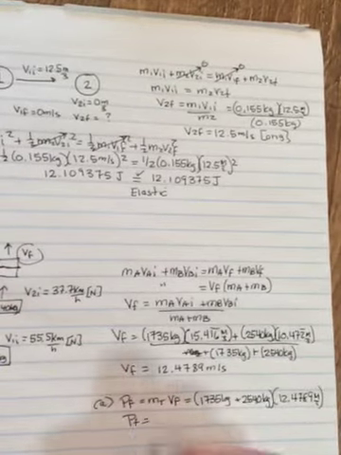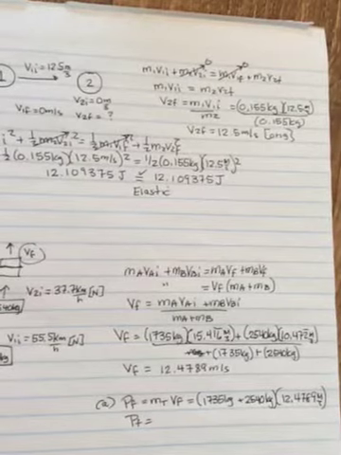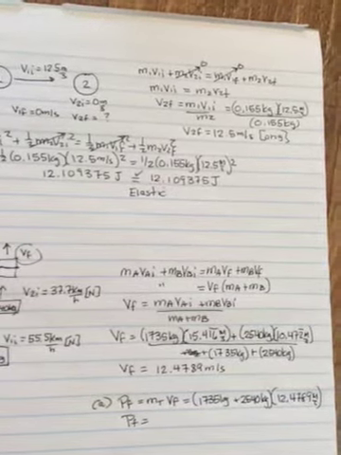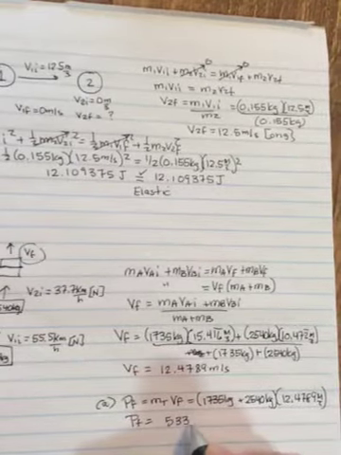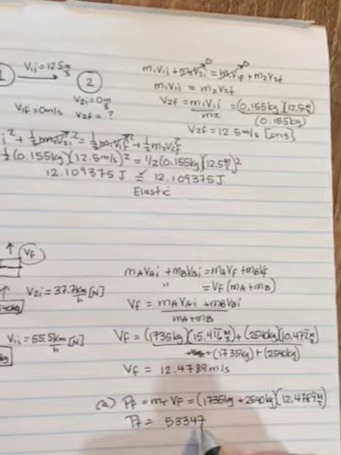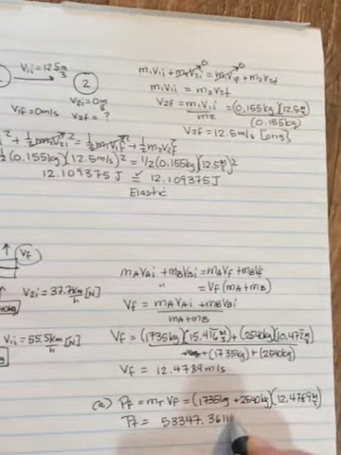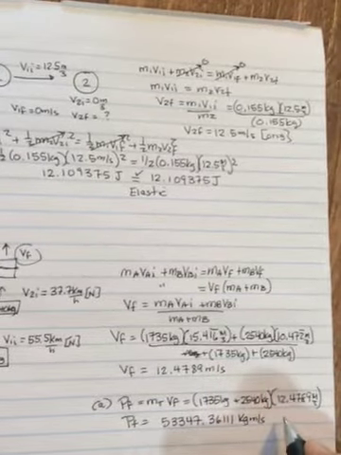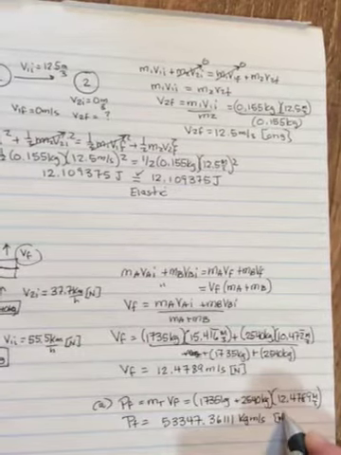So multiply them together. 1735 plus 2540, close my bracket, and I get 53347.36111, and that'll be kilogram meters per second. And its direction, forgot to put its direction here, would be north.